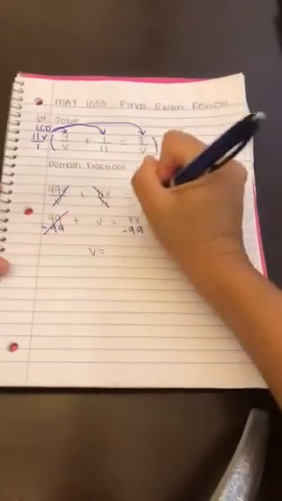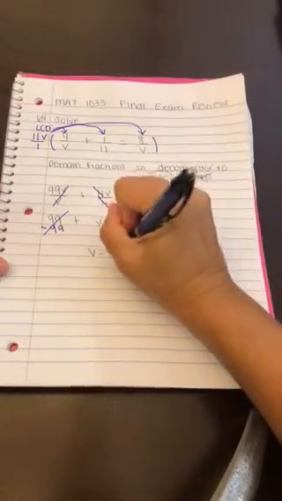Solving for V, I need to get V by itself. So I need to subtract 99 from both sides. That way 99 minus 99 goes to 0. Those cancel each other out. We're left with V equals 88 minus 99, which is negative 11. So V equals negative 11.